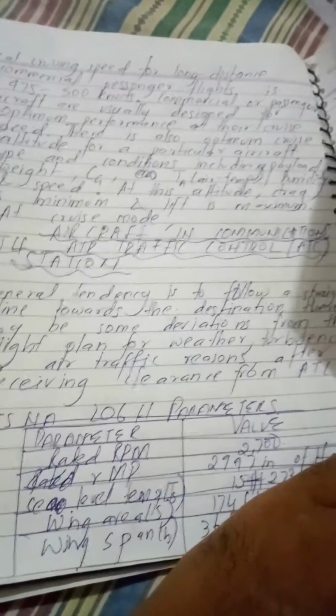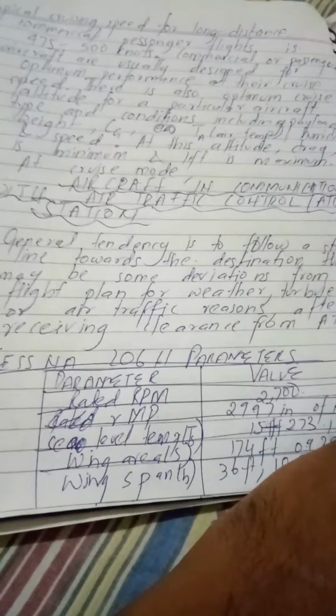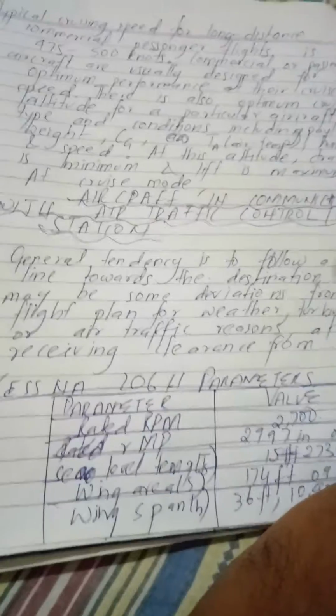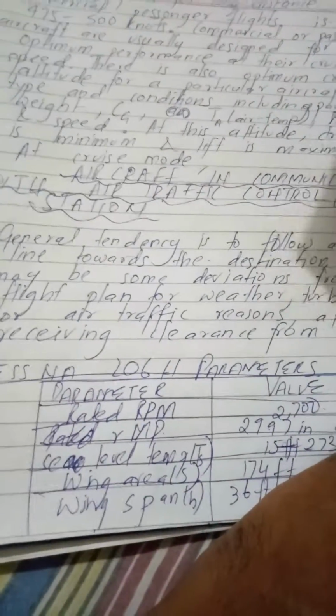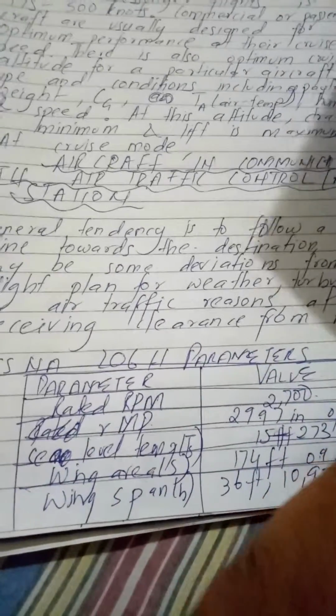There may be some deviations from the flight plan for weather, turbulence, or air traffic reasons after receiving clearance from air traffic control. Okay, so the Cessna 206H parameters are in front of you, with their values. I discussed this in the last video as well. I'm going to take a practical example in terms of actual aircraft parameters.